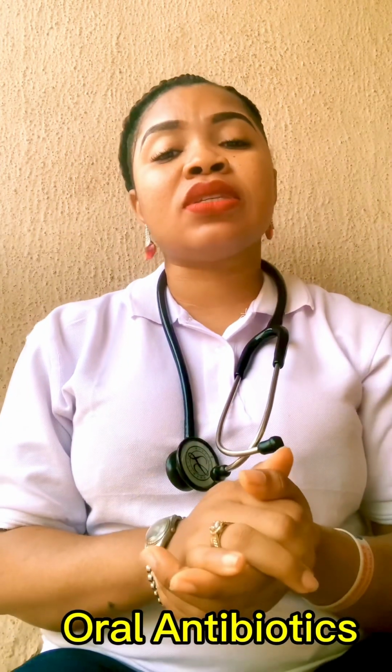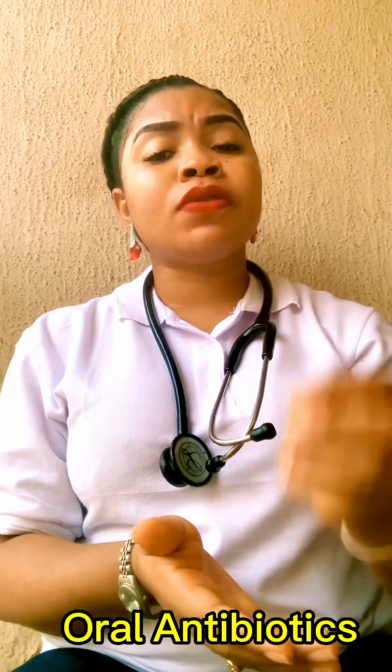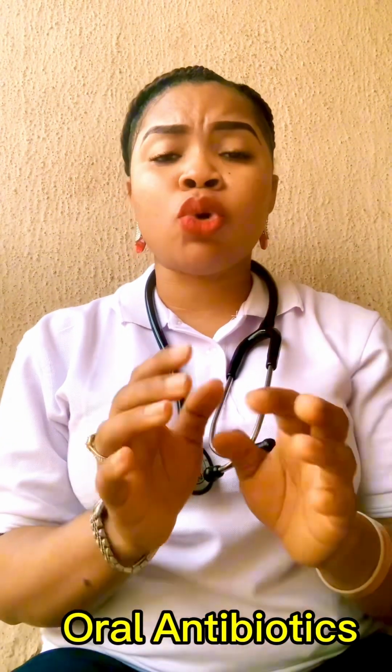What are the treatments for this PID? PID can be treated with oral antibiotics, and the particular antibiotic is usually decided after a diagnosis, like a laboratory culture and sensitivity test is conducted. Then the particular drug that is most susceptible will be concluded on, and that drug should be taken for at least 2 weeks, that is 14 days.